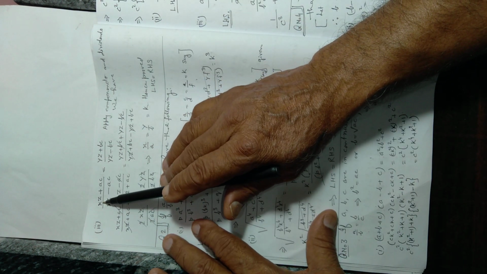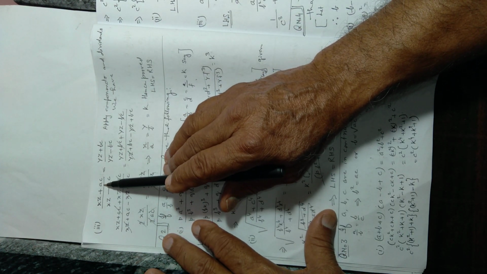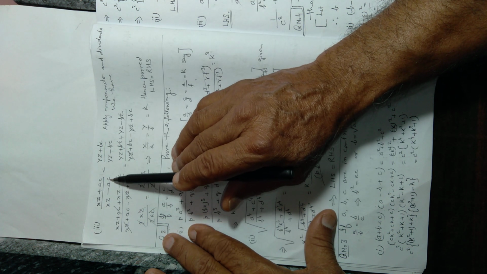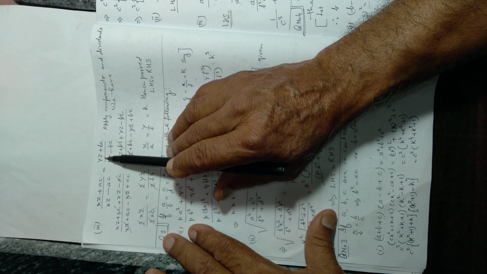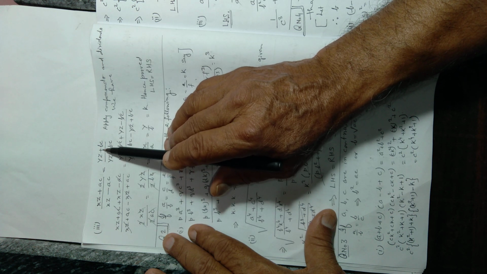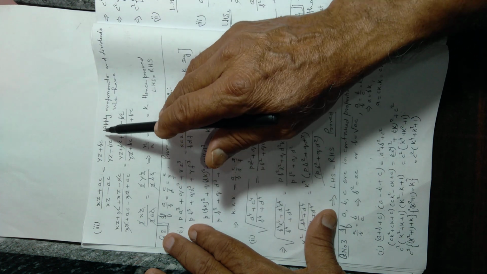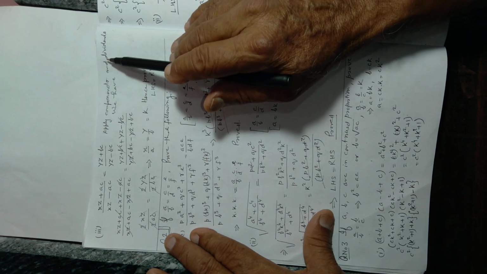You see xz plus ac upon xz minus ac equal to yz plus bc upon yz minus bc. Here apply componendo and dividendo.